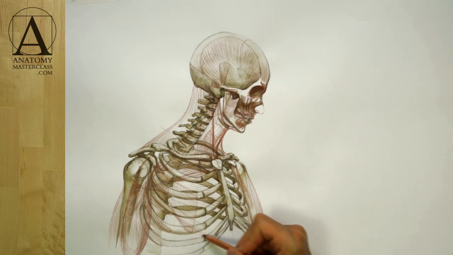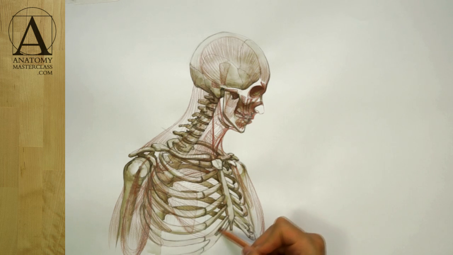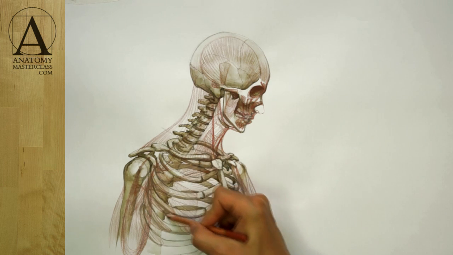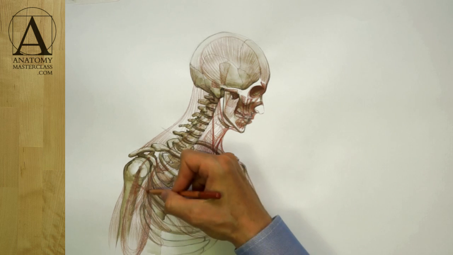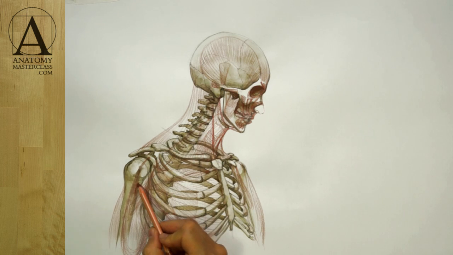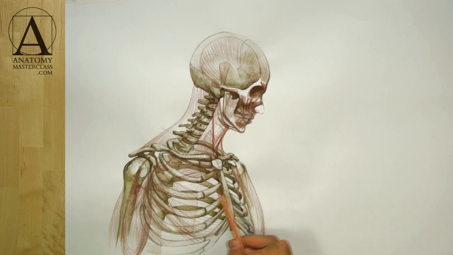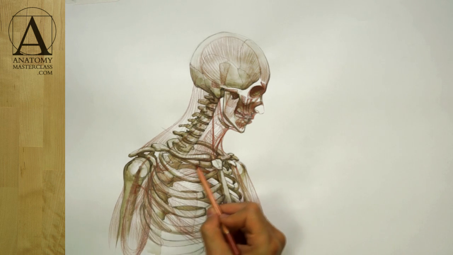And the third lower portion begins from the 6th and 7th ribs and travels diagonally upward. These three portions insert into the upper part of the upper arm bone. Fibers of this muscle overlap each other near the place of insertion.